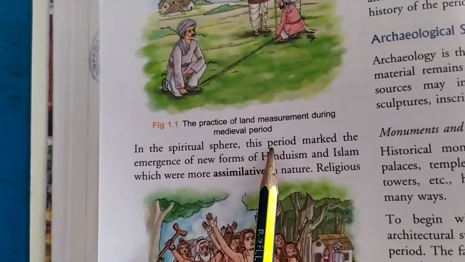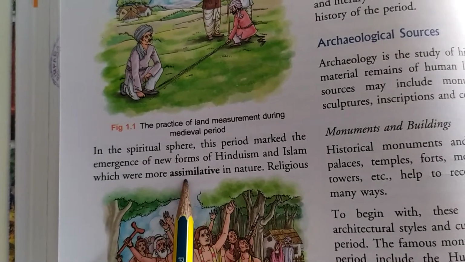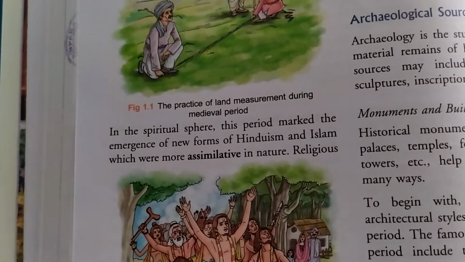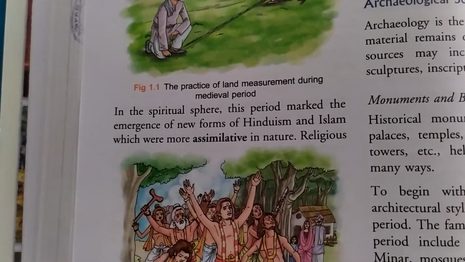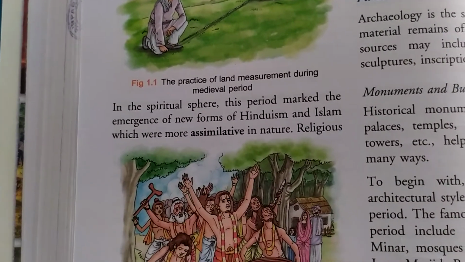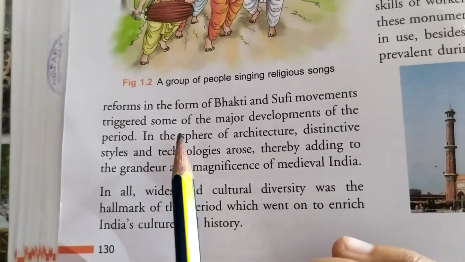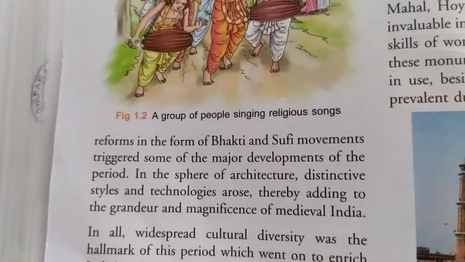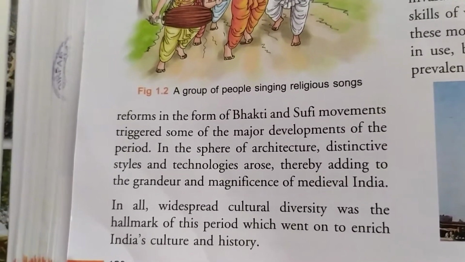In the spiritual sphere, this period marked the emergence of new forms of Hinduism and Islam, which were more assimilative in nature. So in a spiritual and cultural way, the medieval period was the beginning of different forms of Hinduism and Islam, and they both were emerging in the same measure. Religious reforms in the form of the Bhakti and Sufi movements triggered some of the major developments of the period. The Bhakti movement belongs to Hinduism and the Sufi movement belongs to Islam. They played a major role in developing the medieval period.